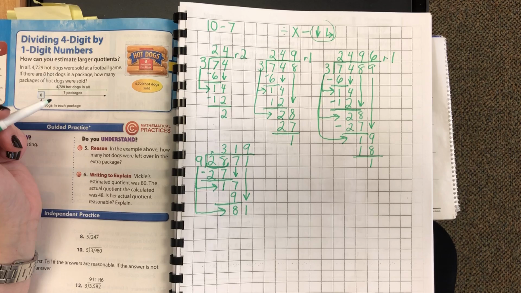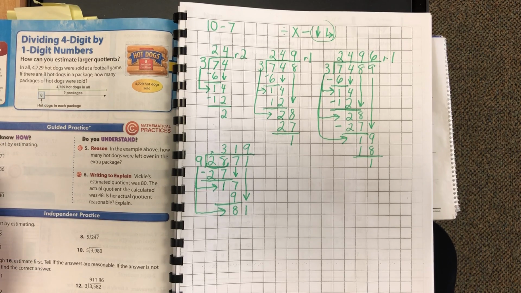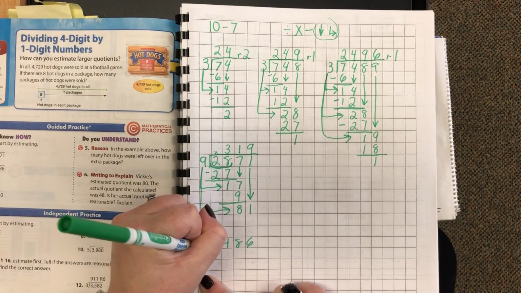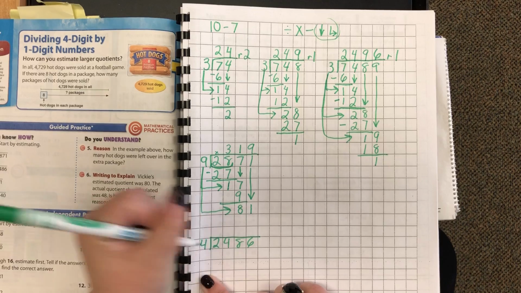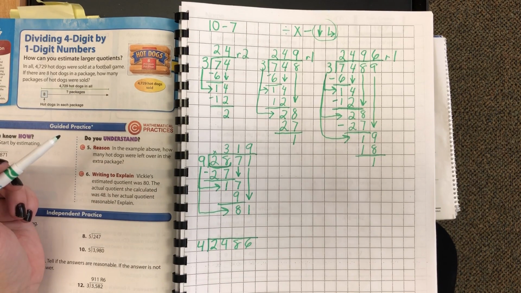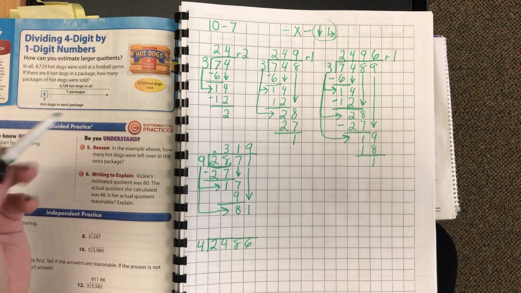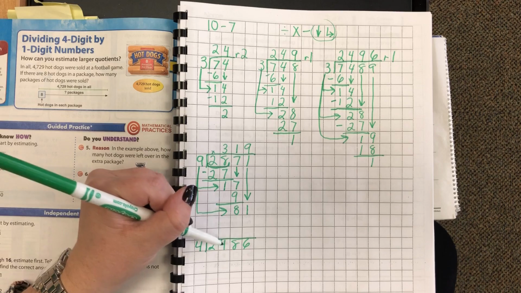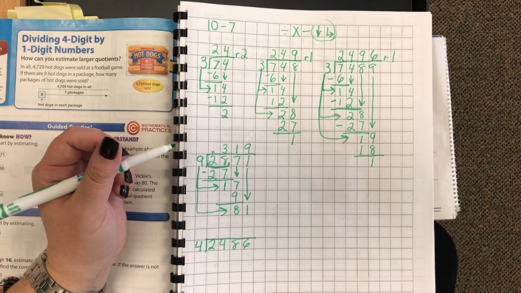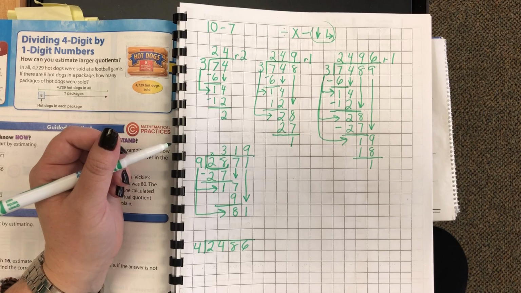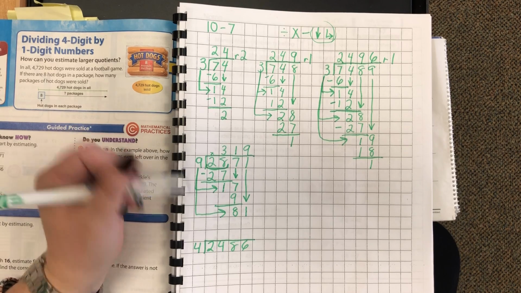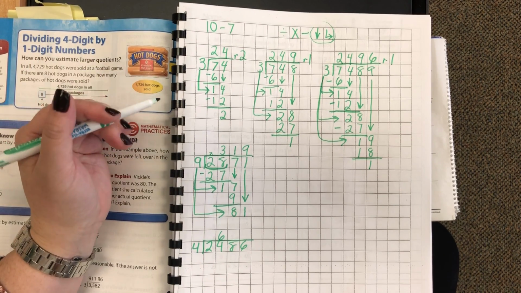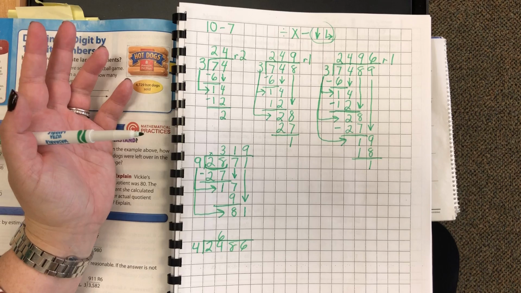That wasn't so bad. What about 2,486 divided by 4? Again, first thing I notice, 2 is smaller than 4. 4 is not going into 2, so 4 is going to have to go into 24. Oh, hey. This is something that I can do maybe halfway mentally. 4 can go into 24 how many times? 6. Which would mean 6 times 4 is 24, and 24 minus 24 is 0.